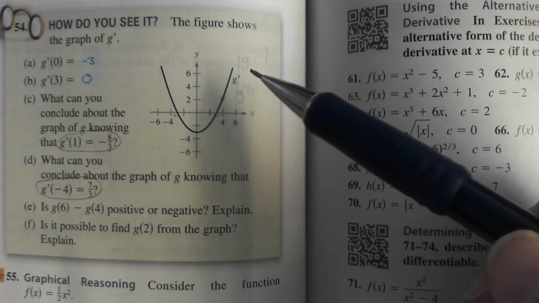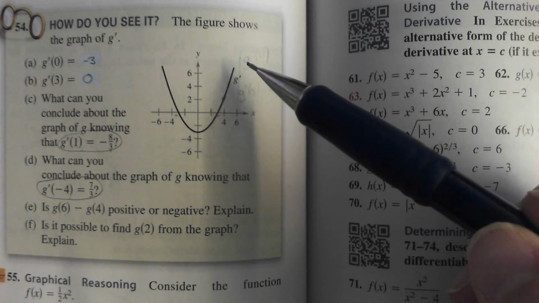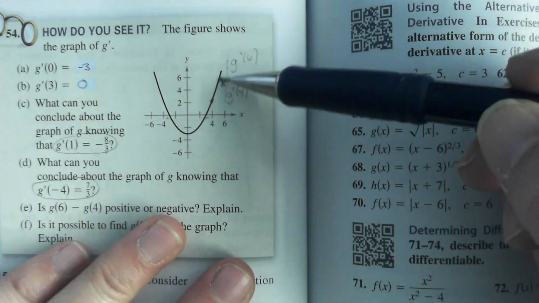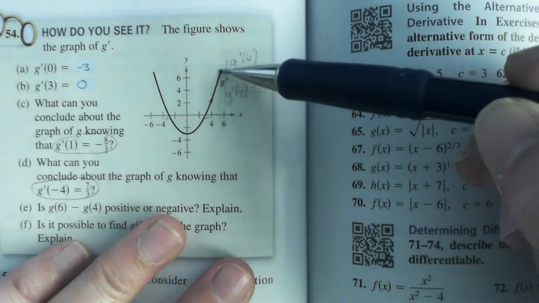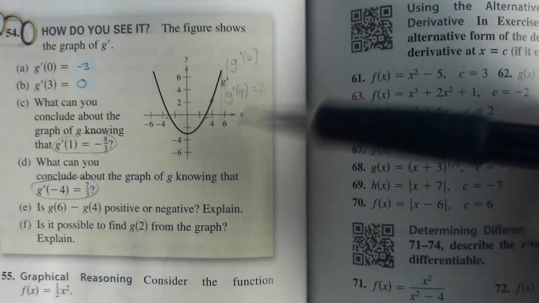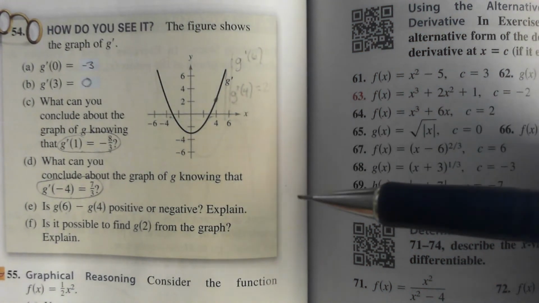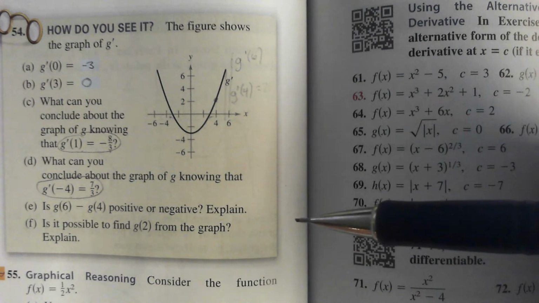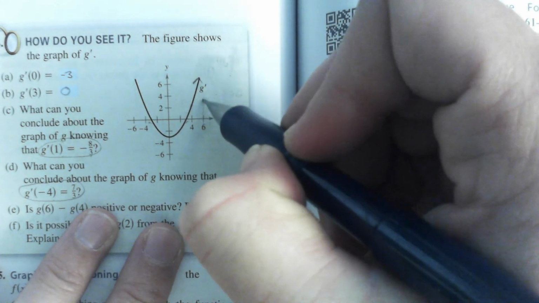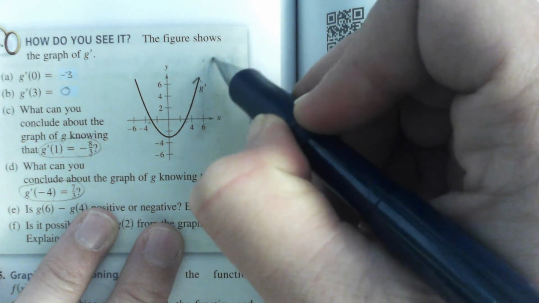It looks like it kind of cuts off at 5, doesn't it? Truthfully, I think that's just laziness on their part. I think it's supposed to have arrows. Let's treat it instead, Nate, like it has arrows on the end. So if you had to guess, what is g prime of 6?